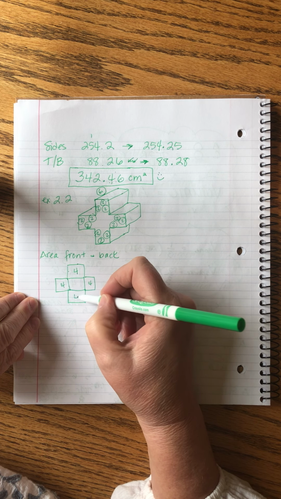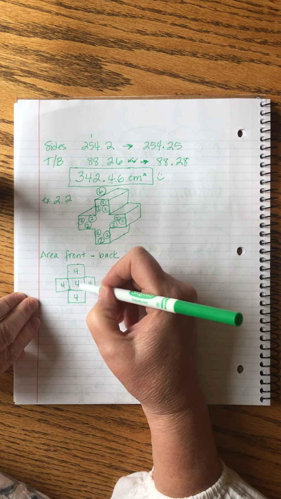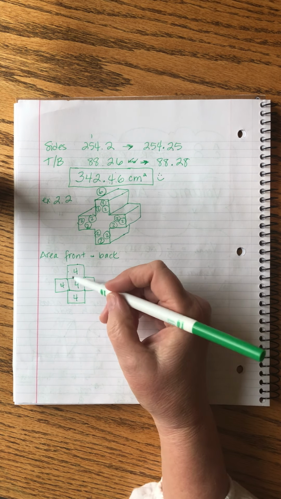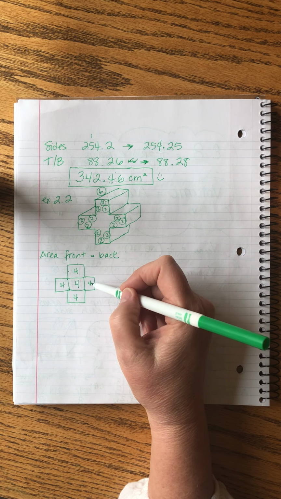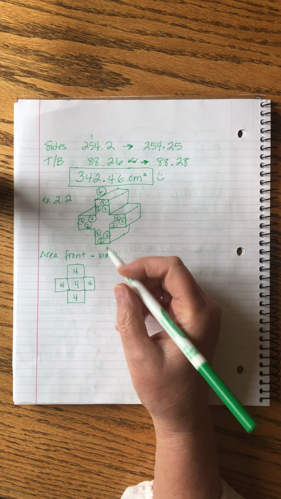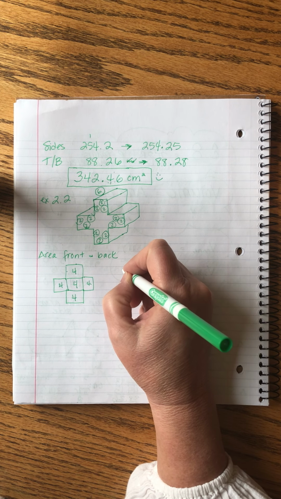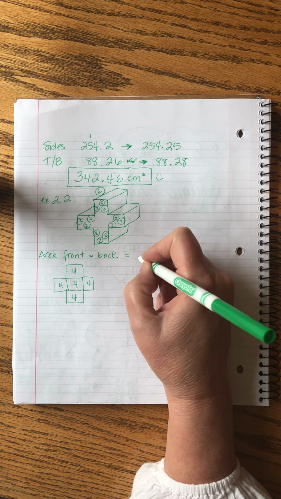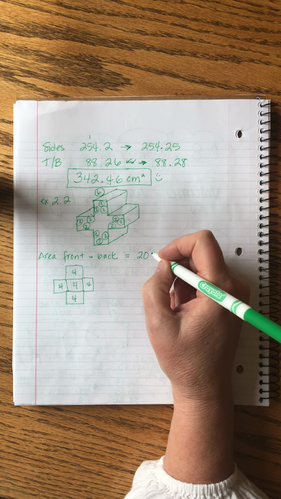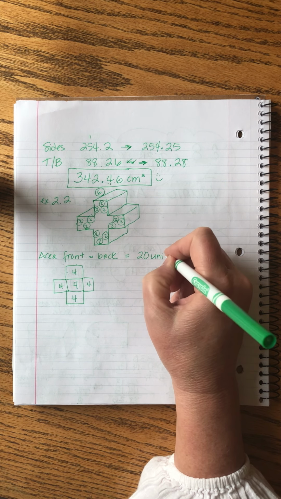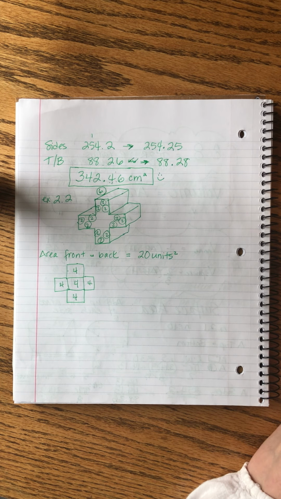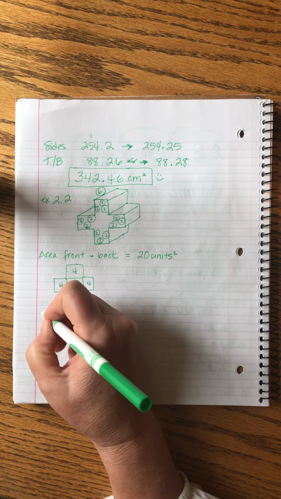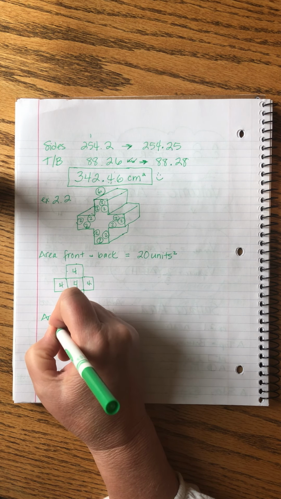Pretend this drawing's perfect. It's not. And then there's another 4 in the middle. Would you agree? So that's 1, 2, 3, 4, 5 blocks of 4. So that would equal 20. And we aren't given a unit, so we just say units. Okay? I don't usually put the units in the middle of the problem, but I am this time because it's complicated. Now, let's do area of the sides.